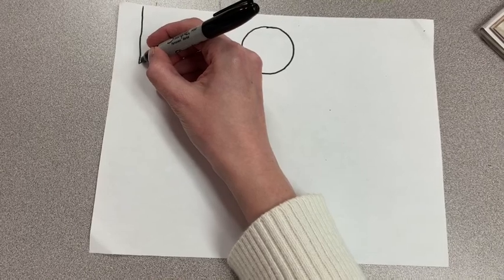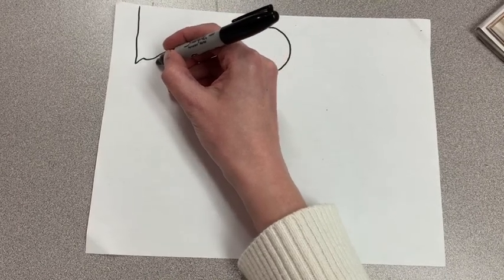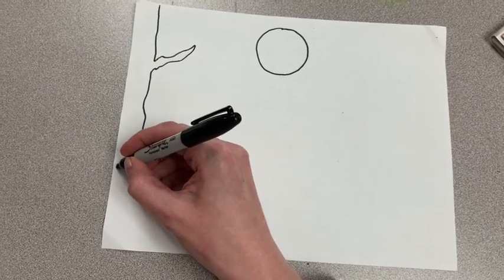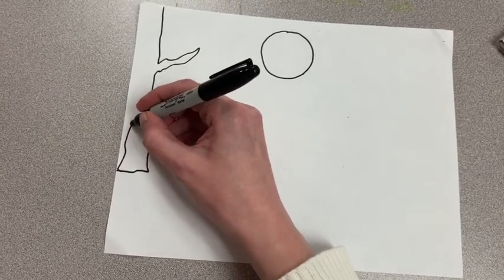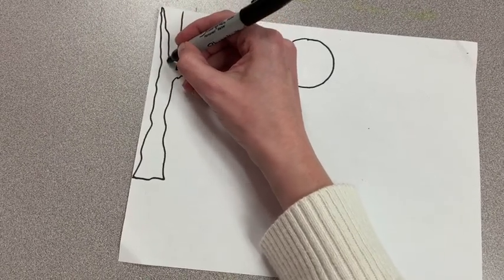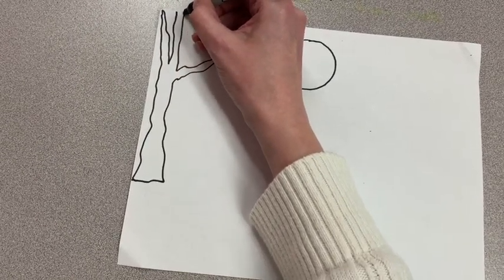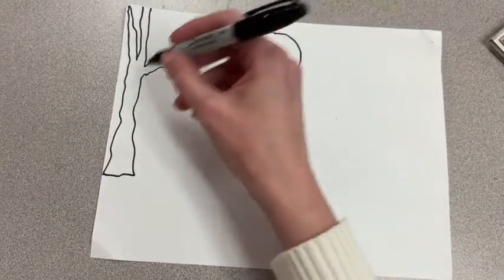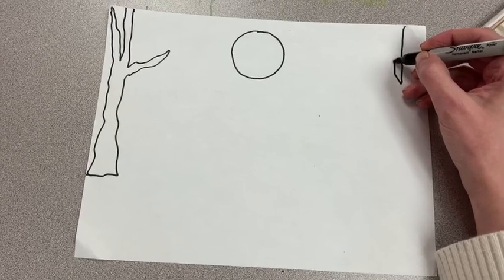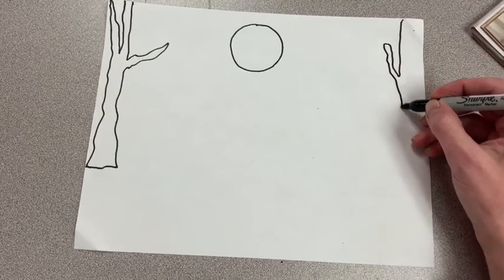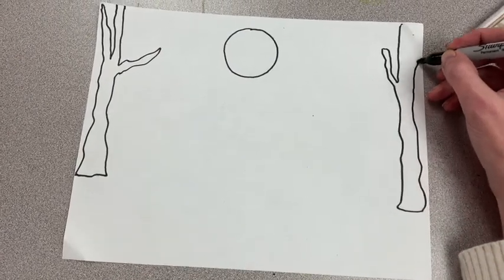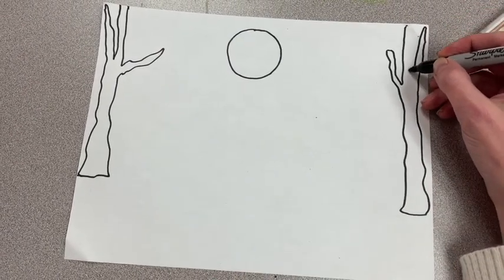It doesn't have to look exactly like mine. If you remember, trees are organic in nature, meaning they have a natural shape. You just want to draw something that's kind of close to what I'm drawing. So I'm going to do 2 trees here that are about the same size. And again, notice I'm just doing the contour, the outline drawing.